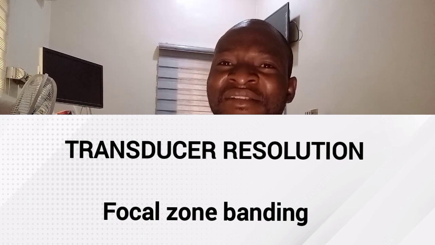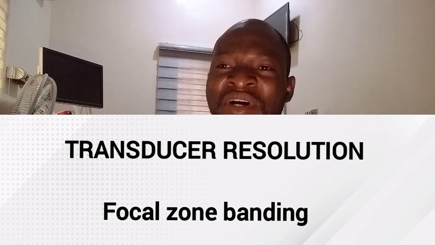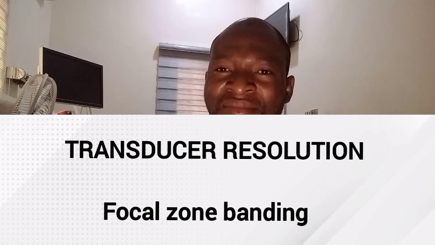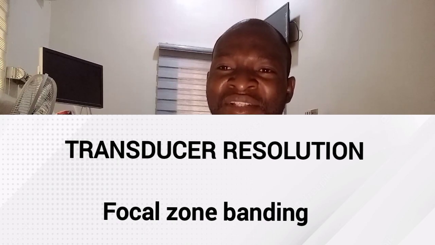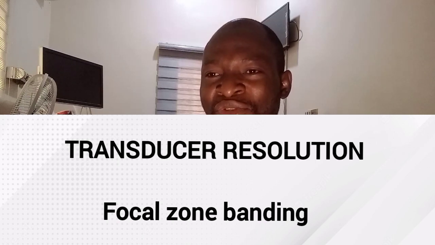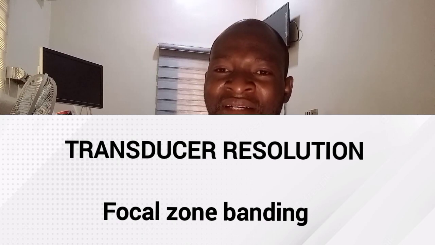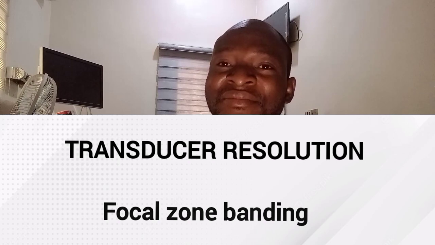That's the focal zone banding. Focal zone banding is a display of increased echo brightness in a narrow zone that is related to increased intensity of the focal region of the beam. This phenomenon is commonly seen in the liver, since the structure is large and encompasses both the near and far field of the sound beam. Focal banding can be reduced or avoided by proper setting of the TGC by the sonologist.